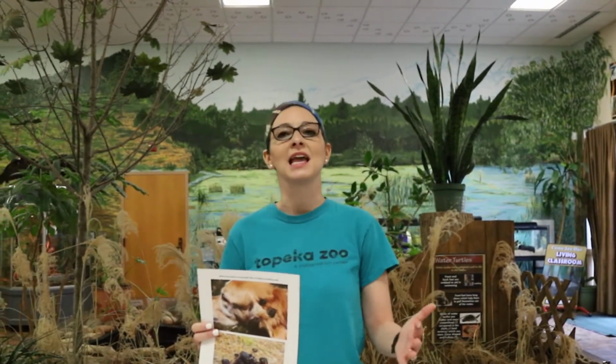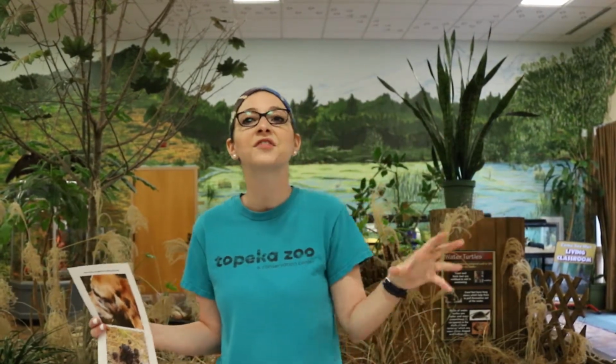Now, it's not just animals that pollinate and spread seeds. Oftentimes, things like wind can help pollinate and spread seeds as well. Plants like dandelions, which we like to pick and blow all the seeds off of, that is pollinated and seed dispersed through wind. So animals play a very big role in pollination and seed dispersal, but so can other elements like the wind.